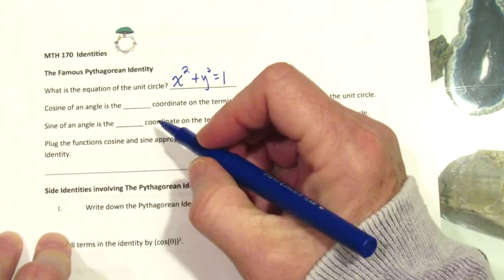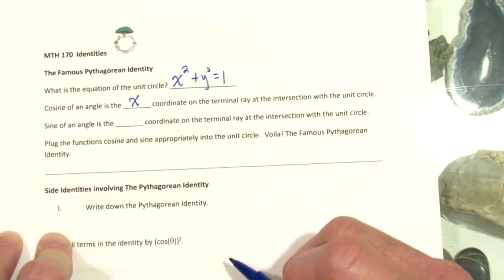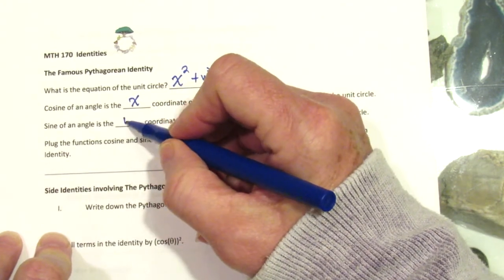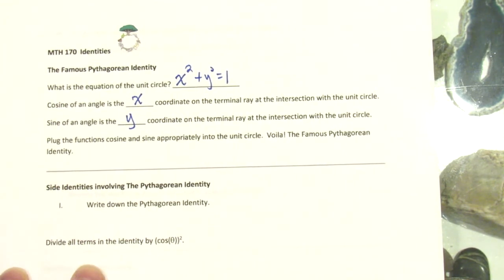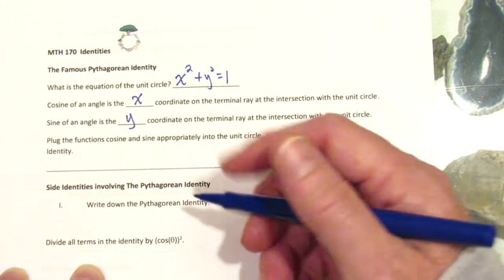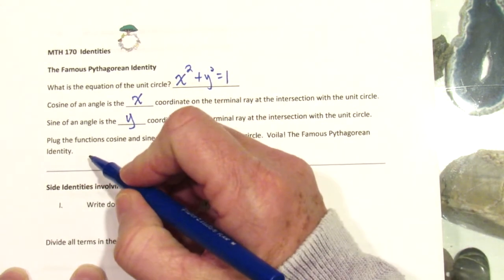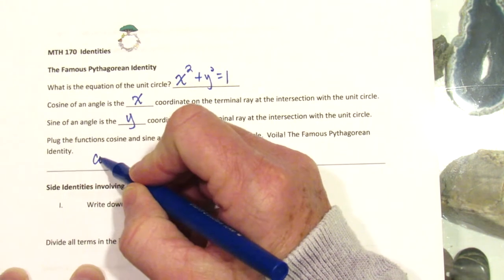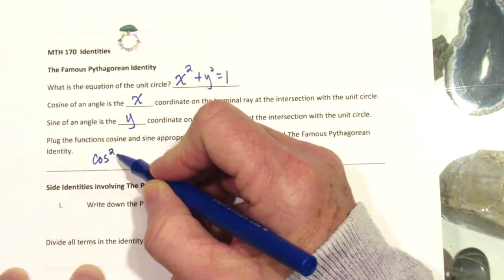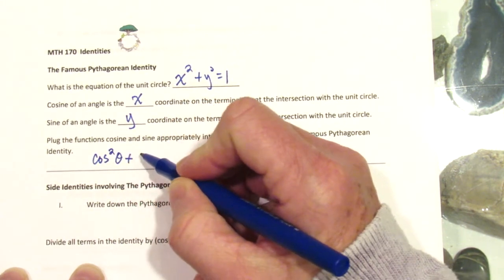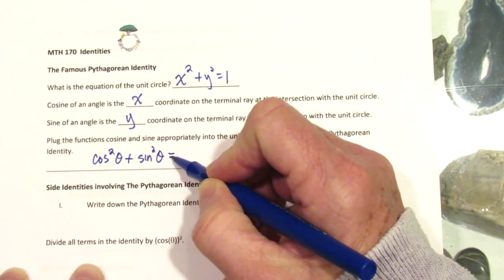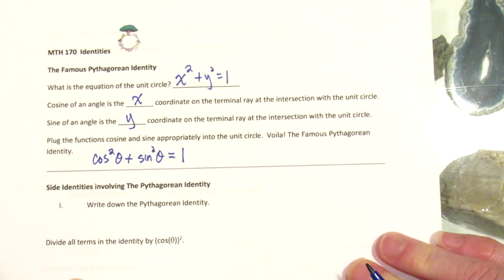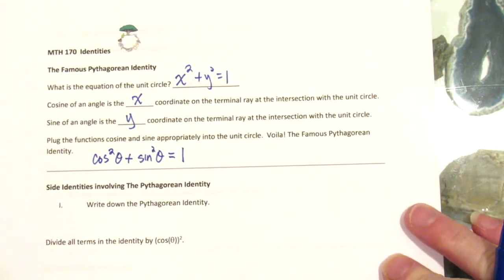And remember, cosine is the x coordinate on the unit circle. Sine is the y coordinate on the unit circle. And if we think about how cosine is x and sine is y, and we plug them into our equation of the unit circle, cosine is x, so cosine squared, plus sine is y, so sine squared, should equal 1, because that's the equation of the unit circle.